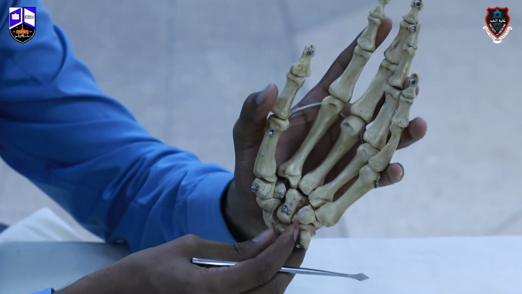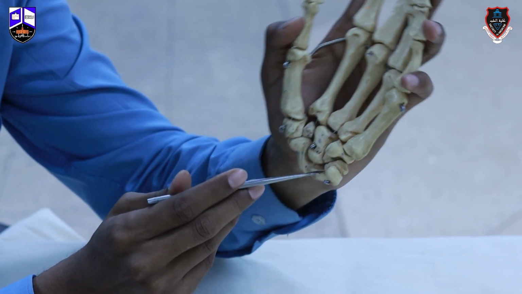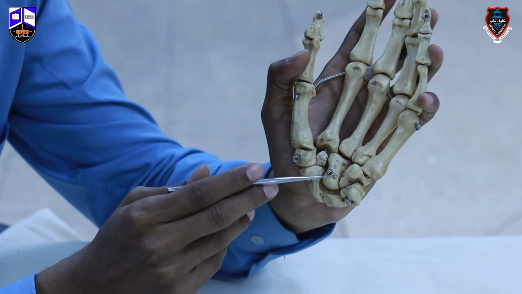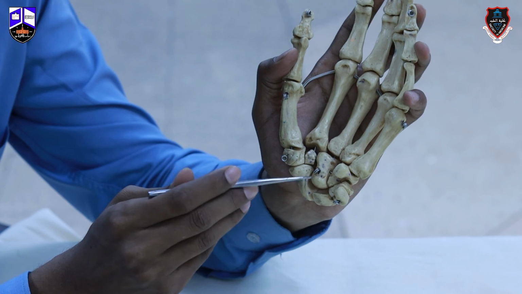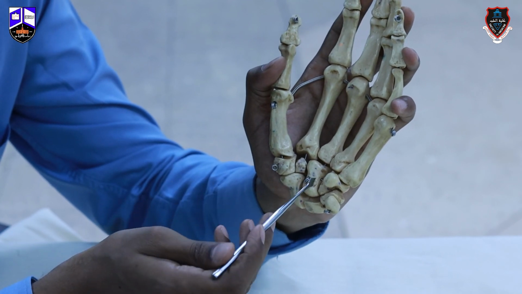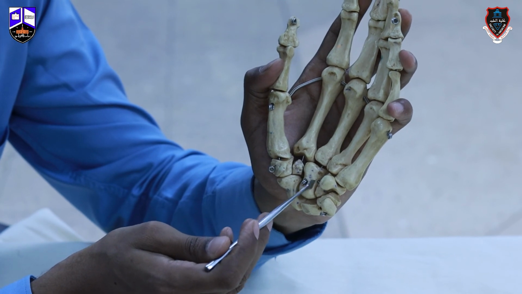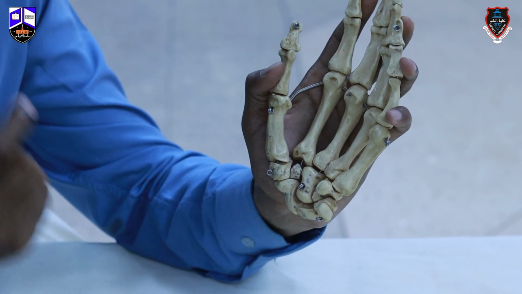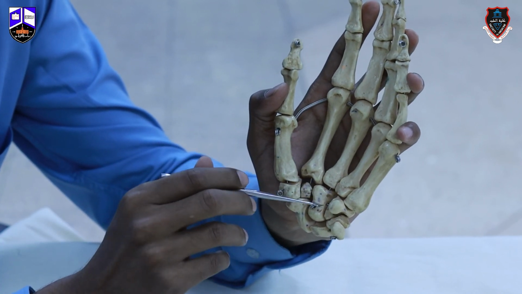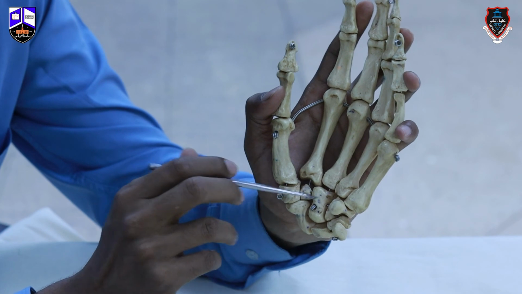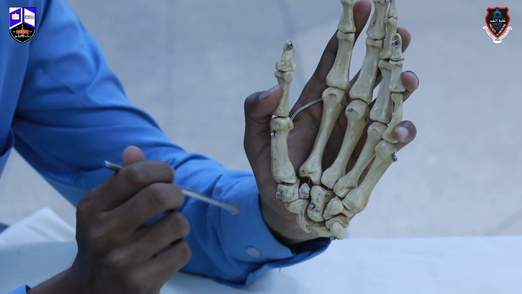Again, we forgot to mention that the joint between the proximal and the distal row of the carpal bones is called the midcarpal joint, and the joint between one of the carpal bones and the other is called the intercarpal joint, while this joint is called the carpometacarpal joint. Okay.